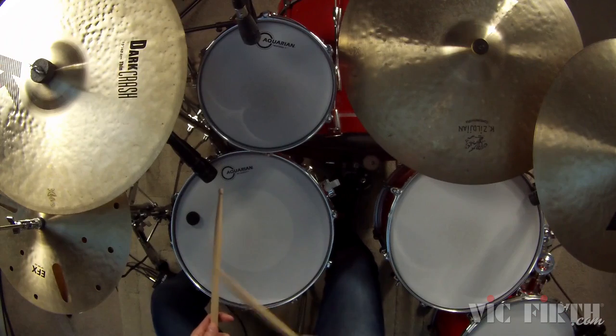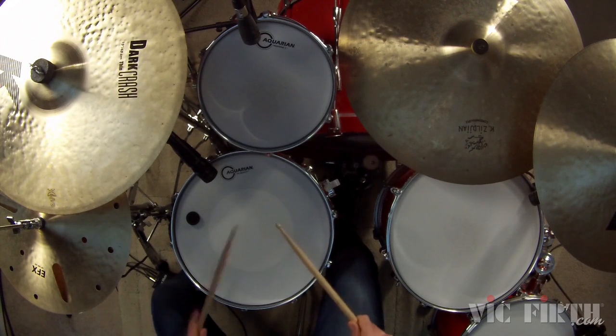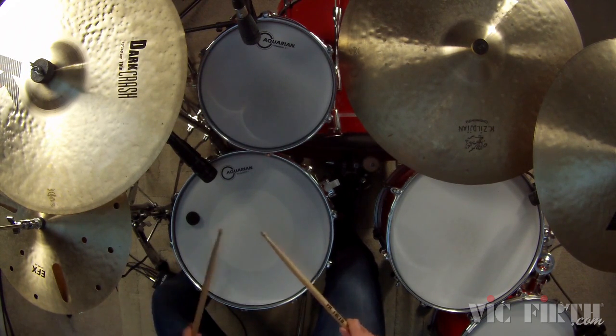Let me demonstrate that for you. Now that you've got that 6-note pattern down, we're going to repeat it. It starts on beat 2, and it's going to be 2 e and 3 e and 4 e and.